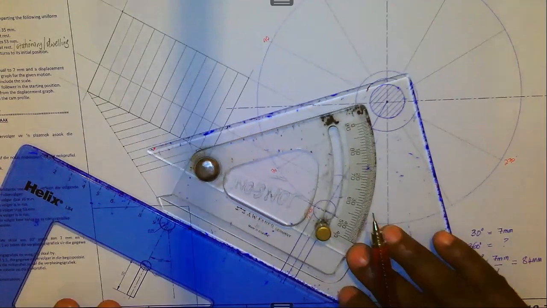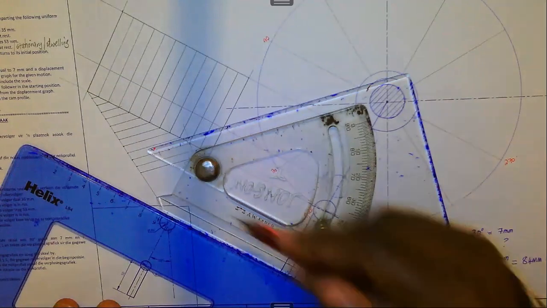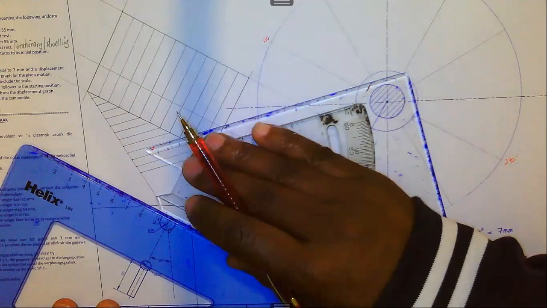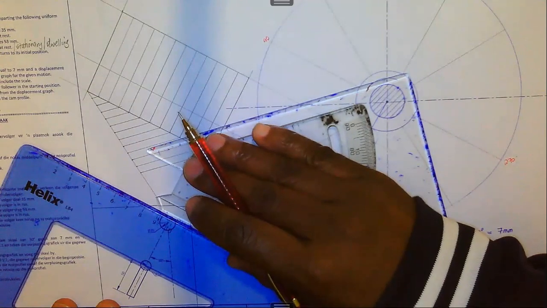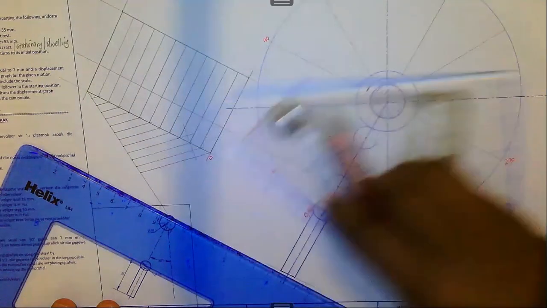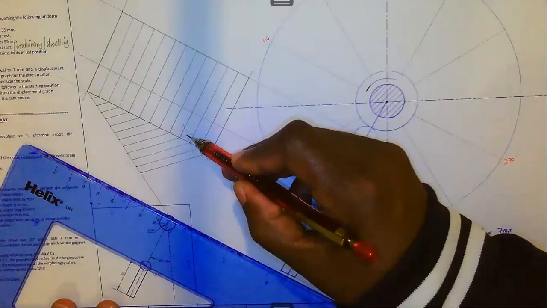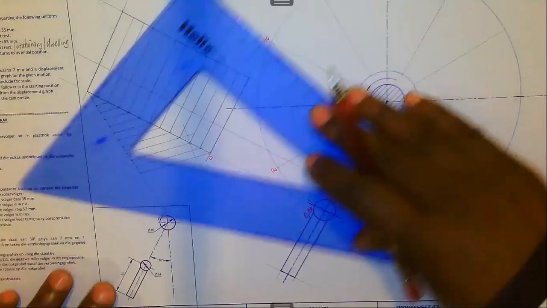So this is halfway. Then you draw a line through that.